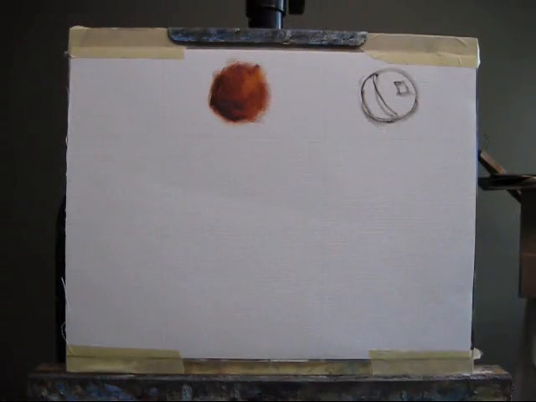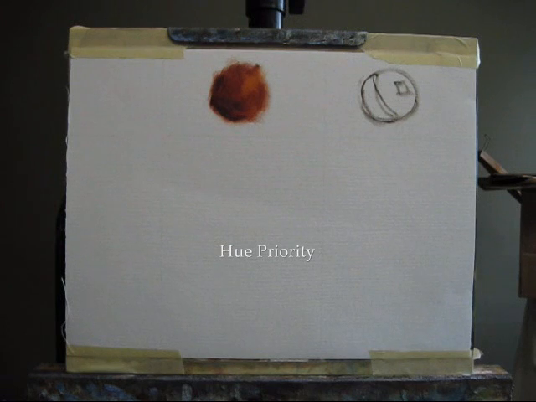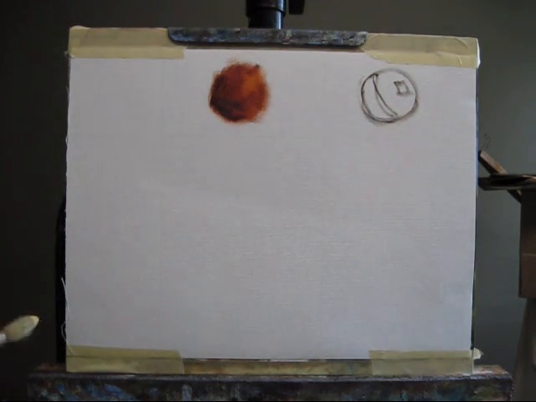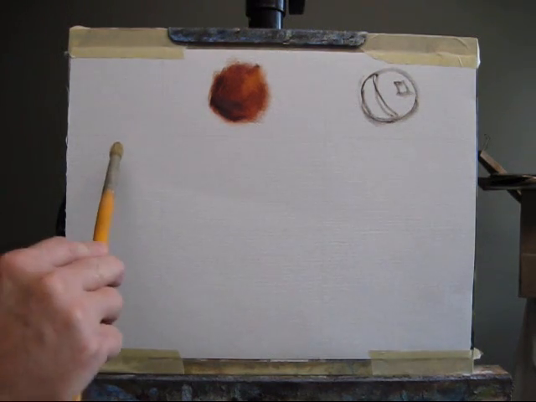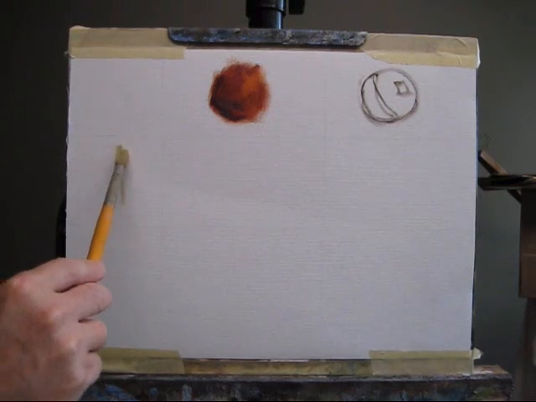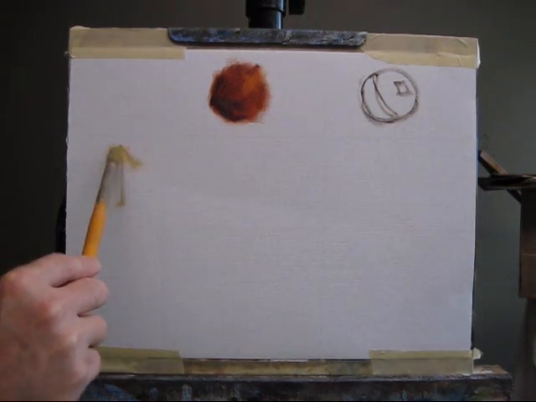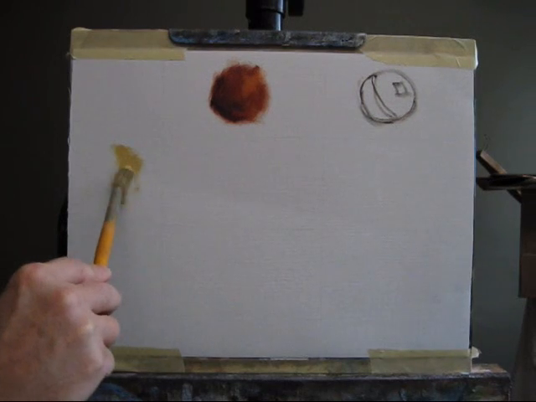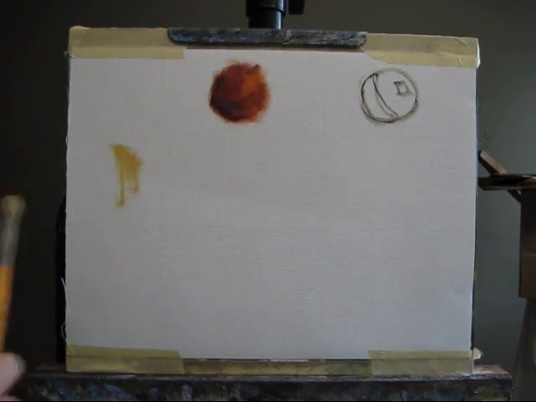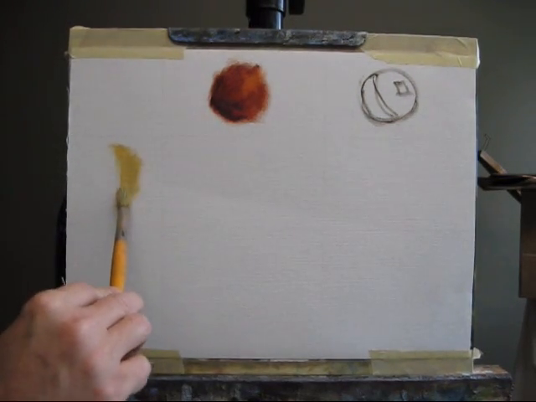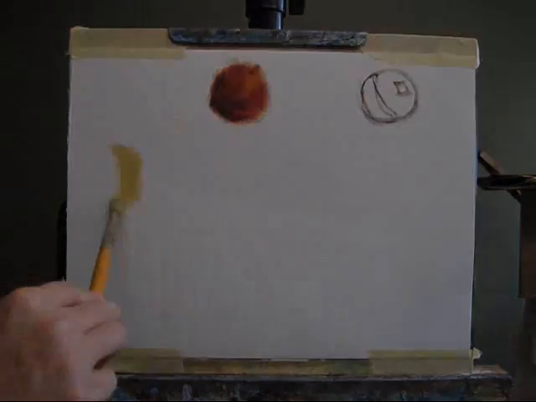There are 2 basic approaches to color. The first is to focus on the hues, and define objects by their hues. For that, I'm going to represent it with just a very quick depiction of a face or a portrait.